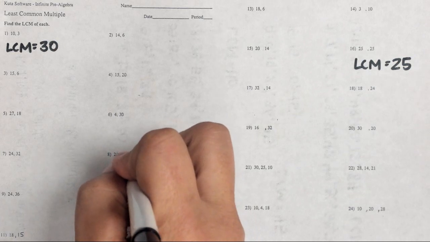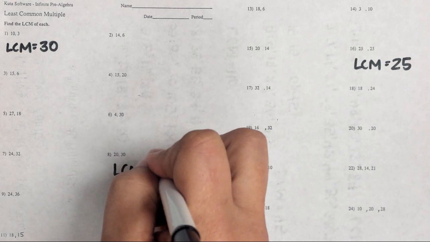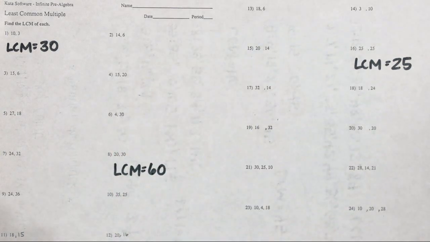Okay? Again, if you get to some, look at number 8. 20 and 30. What's my least common multiple? 60. Very good. Because I know if I'm skip counting by 20s, 20, 40, 60, and then I skip count by 30, 30, 60, that's the smallest one that'll go into both.